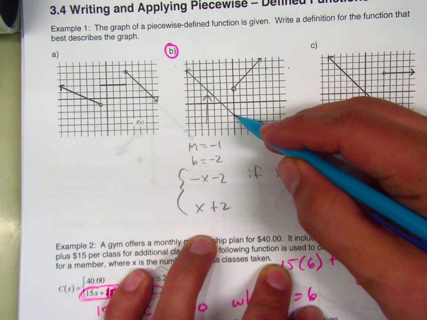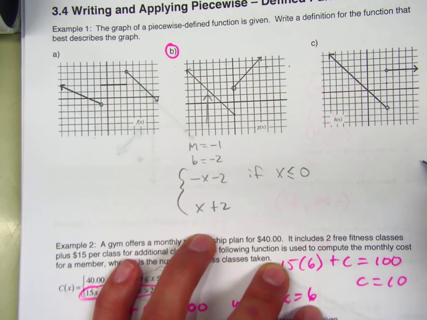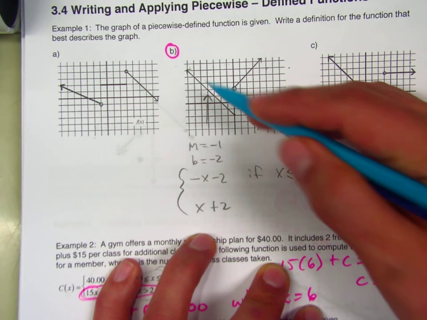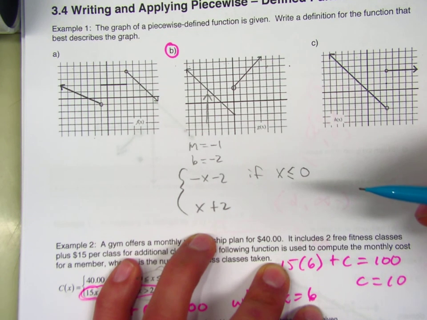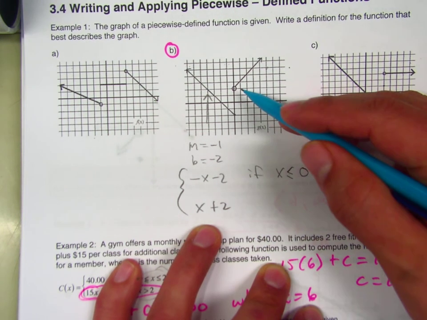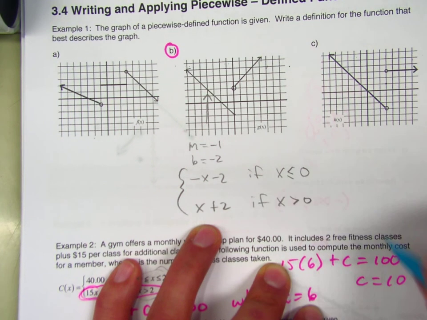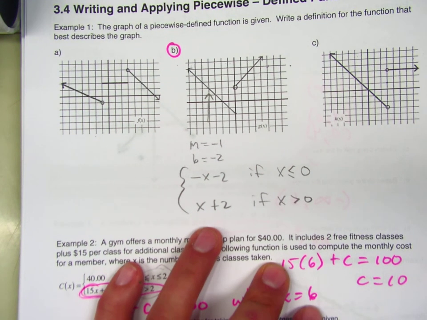Now, this is not an open circle, so we're going to say less than or equal to 0. So whenever x is less than or equal to 0, I should have this line. Does that make sense? What about x plus 2? Well, that's going to be the graph starting at 0, but not equal to, because there's an open circle there. Make sense?